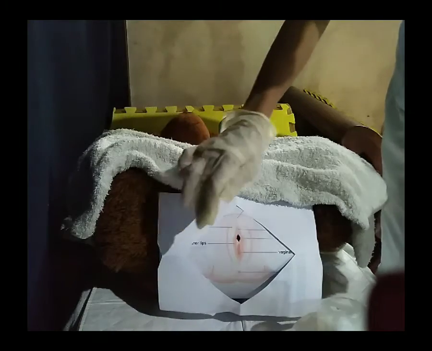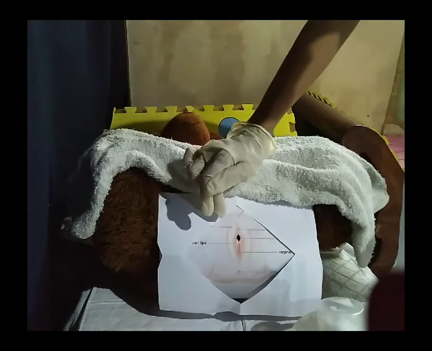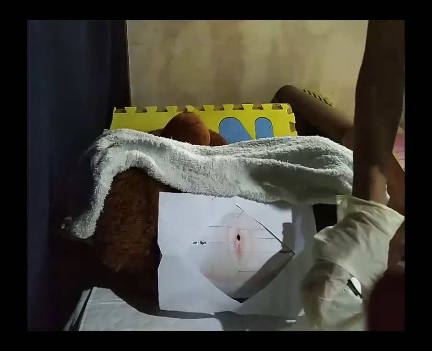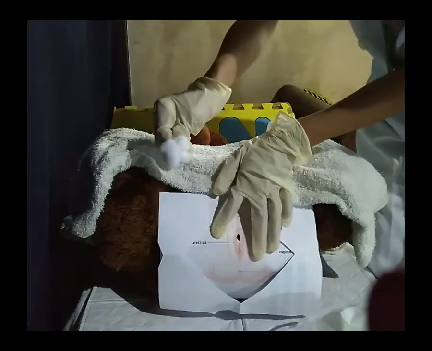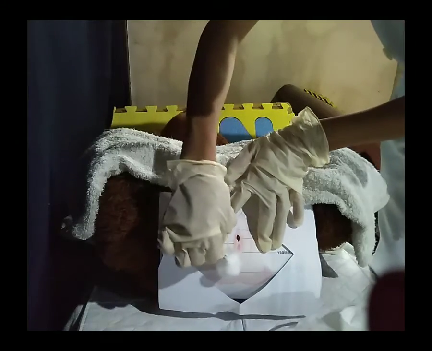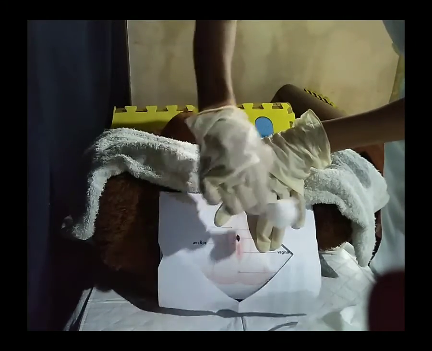So first, we're going to wipe the left side from top to bottom, then dispose of it. Using our cotton ball, we're going to clean the labia. First, we're going to spread this. Dispose.